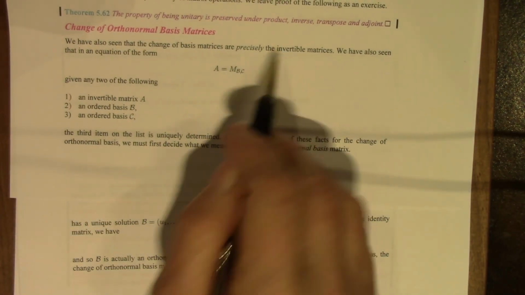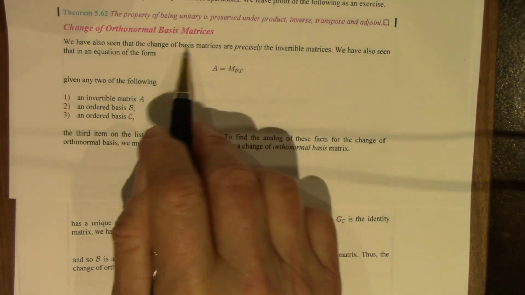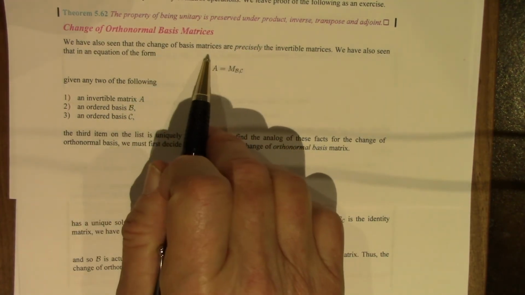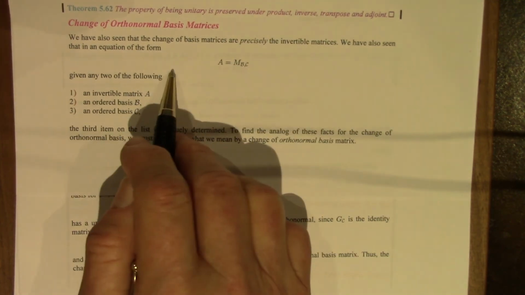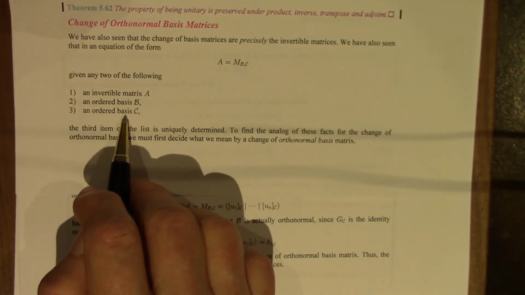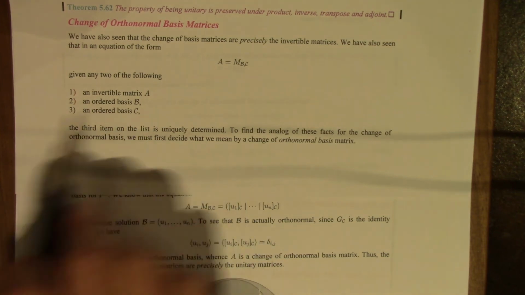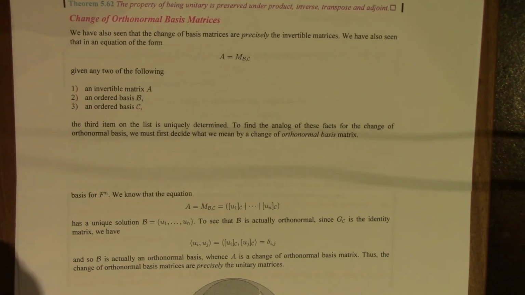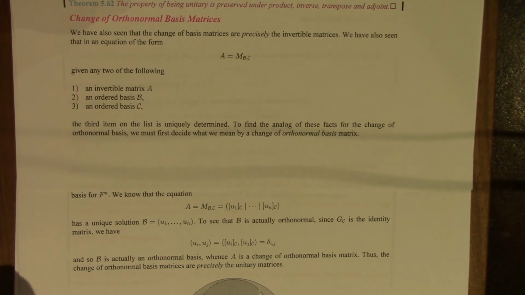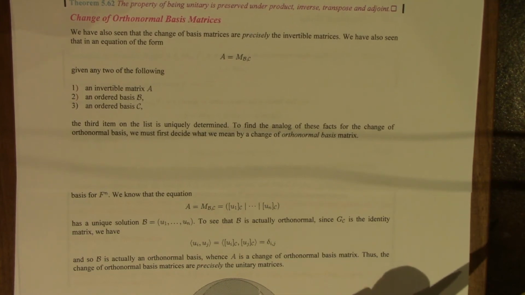So there are two facts going on here. We characterize change of basis matrices. They are the invertible matrices. And we have this additional very useful property. We want the analog of these in the context of orthonormal bases. And for that, the first thing we need to decide is just what we mean by a change of orthonormal basis matrix.